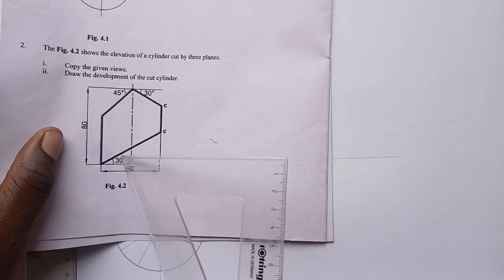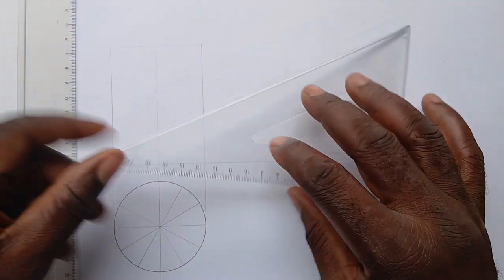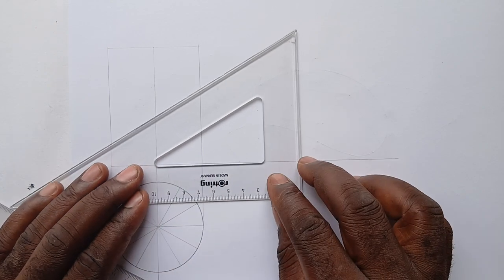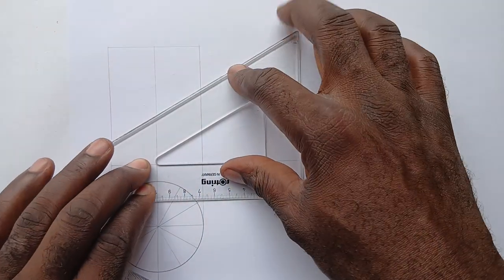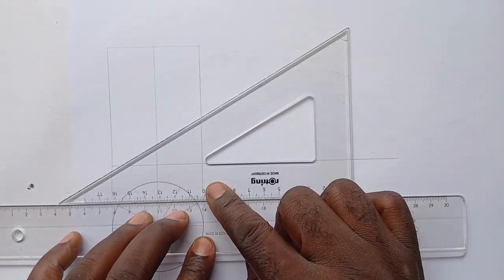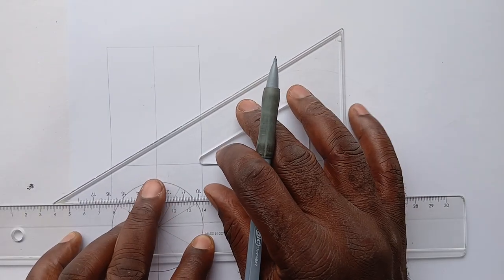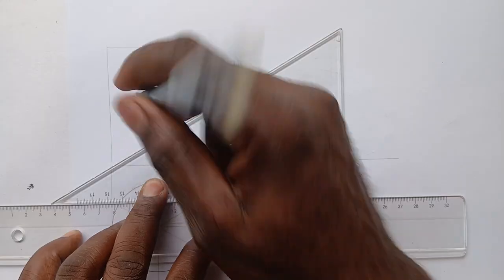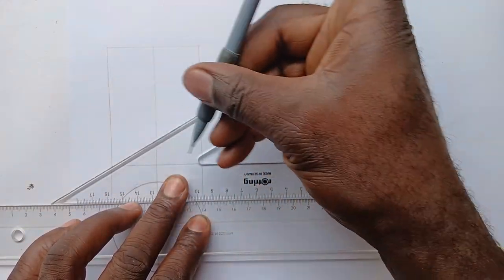Now we're told that this angle here is 30 degrees. So get your 30 degree set square, this one, and align with the horizontal here. Once you're done doing that, you support with your ruler and transfer lines to this point here, and draw a thick line. We are bringing out the outline now to this point.